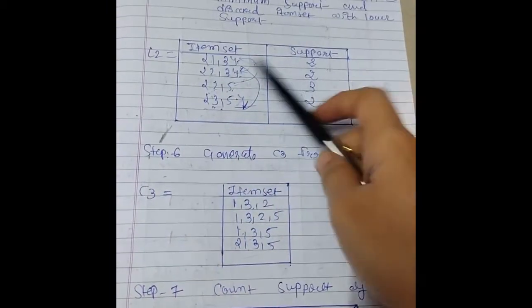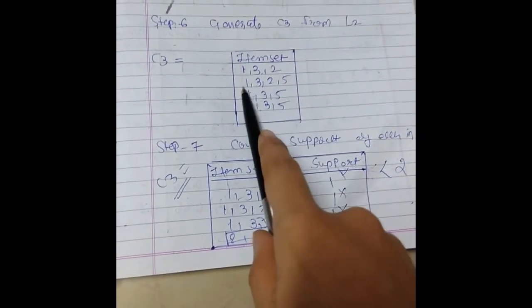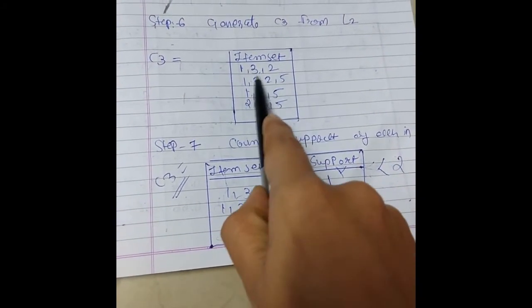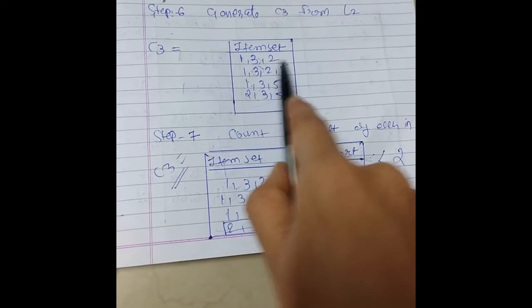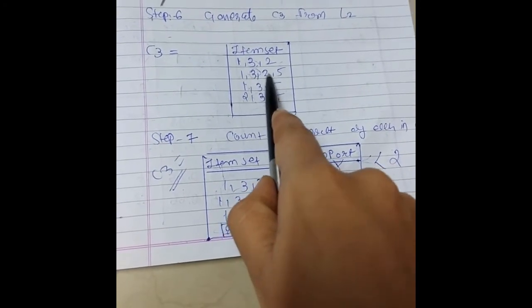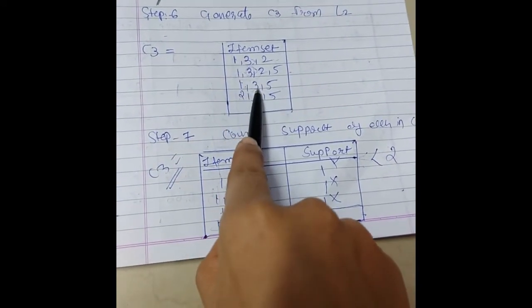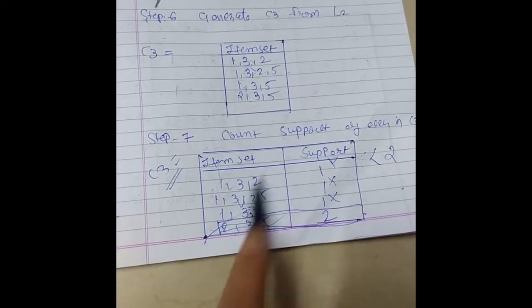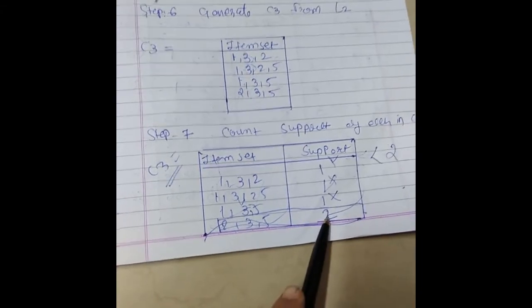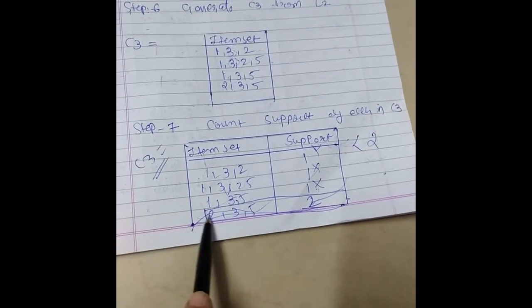From the remaining item sets we again create the triplets. For the triplets we'll consider 1 3 with 2, which gives 1 2 3, and 1 3 2 5. We will not consider repeated item sets, so we only consider them one time. So 1 2 3 5 is the second, 1 3 5 is the third, and 2 3 5 is the fourth. We'll write the support of each item set and discard those whose support is less than the minimum support count. So there is only one item set remaining.